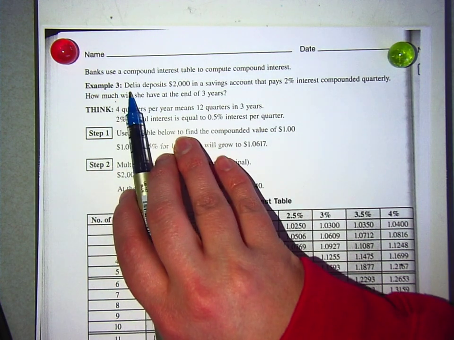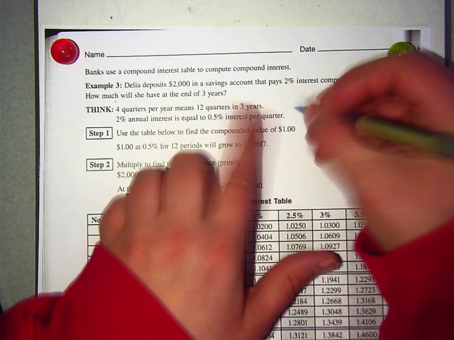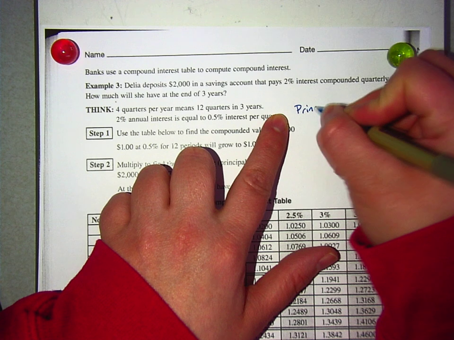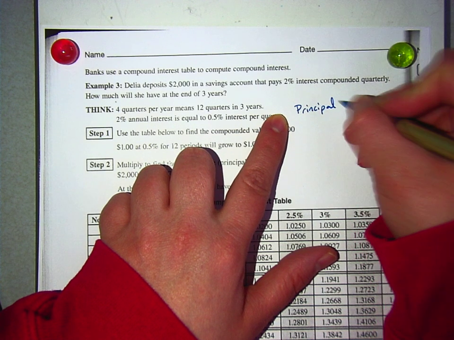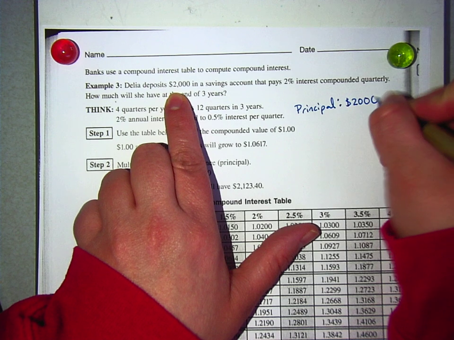It says, Delia deposits $2,000 in a savings account. So I'm going to write down her principal, and everybody should write it down too. Her principal is $2,000. So that's how much money she originally puts in there.